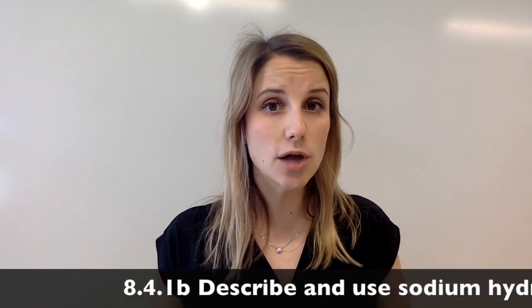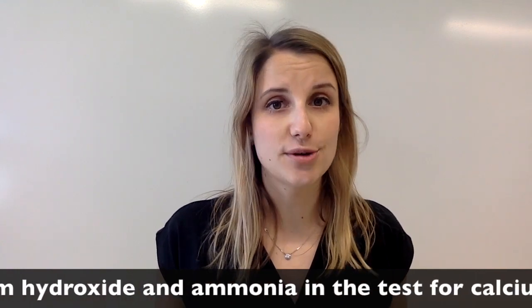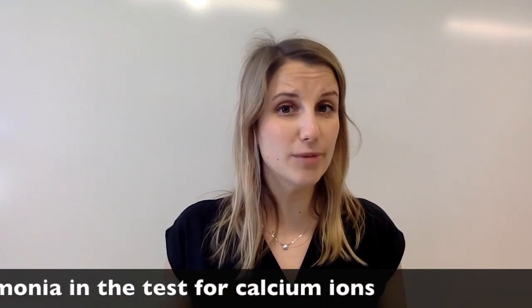That is it for how you test for calcium 2+ ions. You get an insoluble white precipitate when you react it with sodium hydroxide, and pretty much no precipitate when you react it with ammonia.